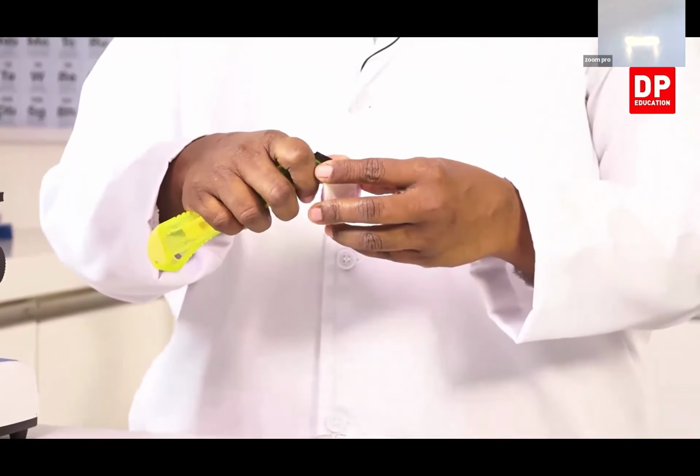So here we can peel out very thin peels and put it into water. First, I will put it into water. It's better if you can take out more than one peel, so that you can select the thinnest one out of all the peeled out parts.